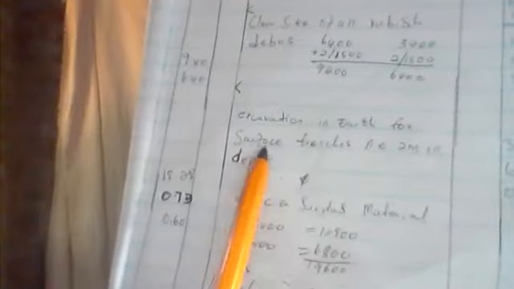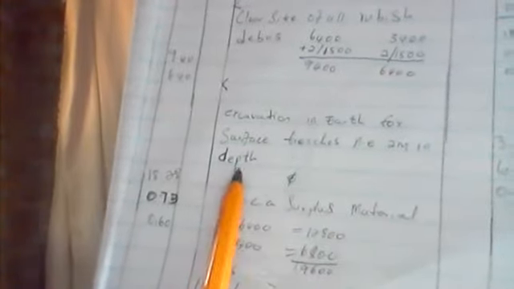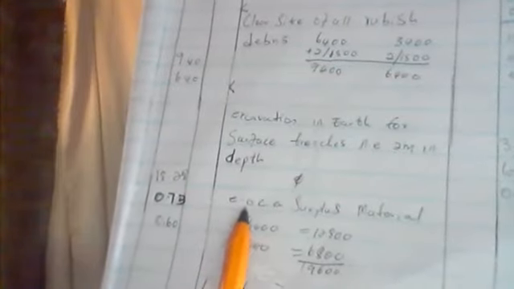For us to measure the excavation, we need to find the center line. So you write this statement: excavation in earth for surface trenches not exceeding 2 meter deep. It's extra over cut away for surplus material. So let's start with our perimeter.